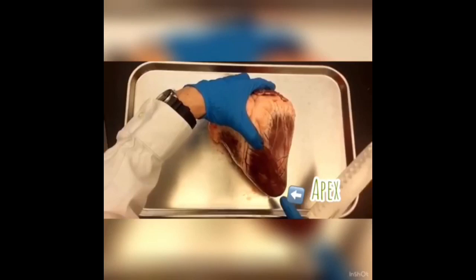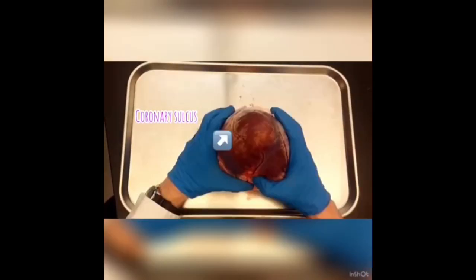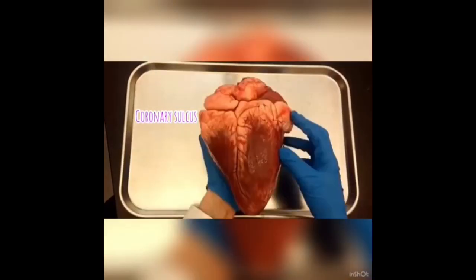Now we see the coronary sulcus, which is like a spin around the heart. The structure contains the trunks of the nutrient vessels of the heart and is deficient in front, where it is crossed by the root of the pulmonary trunk on the posterior surface of the heart. The coronary sulcus contains the coronary sinus.